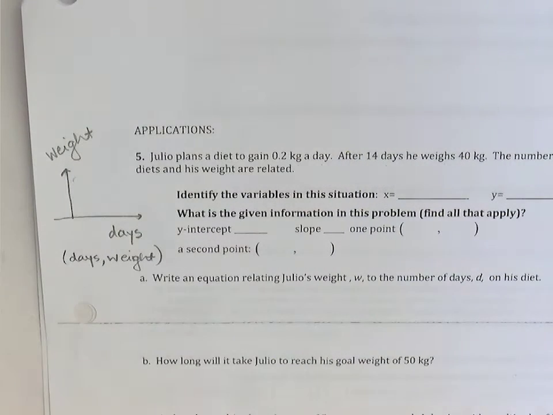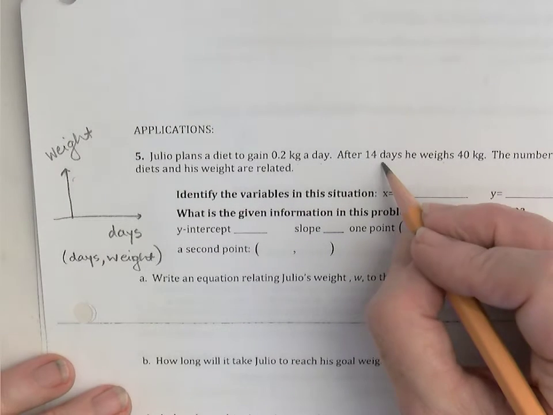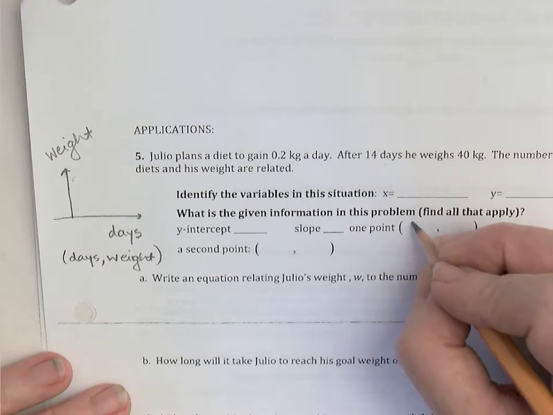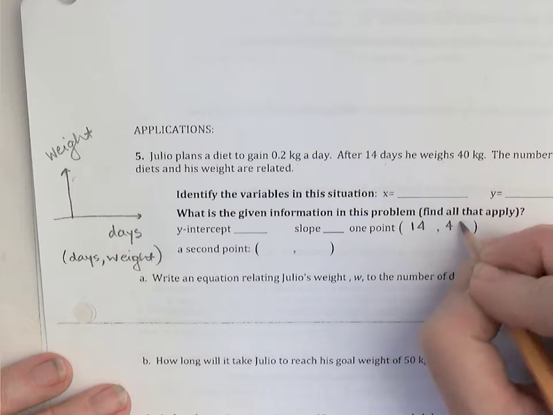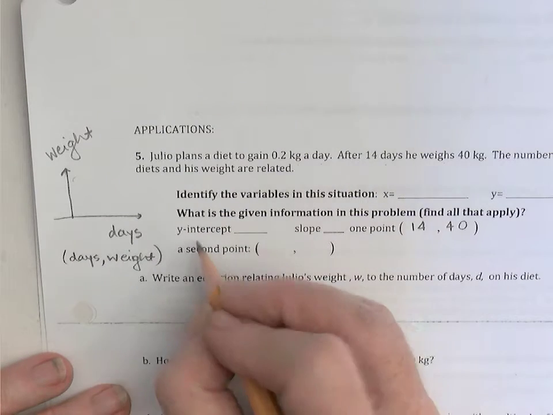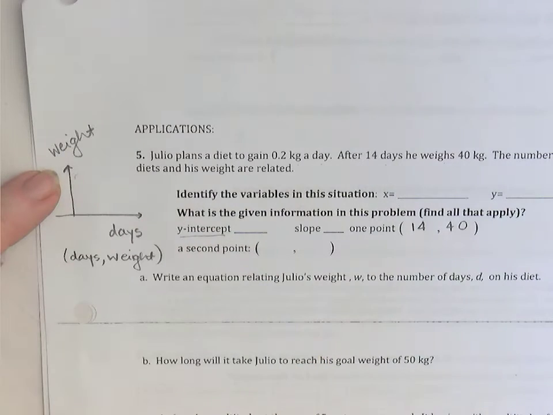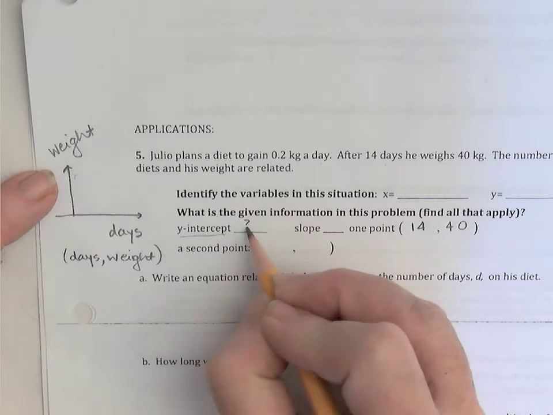So let's see what we have here. We know after 14 days, he weighs 40 kilograms. So that's one point. After 14 days, he weighs 40 kilograms. As far as the y-intercept, the y-intercept would be an initial weight that he starts with. And we don't know what he started with, so we don't know what the y-intercept is.